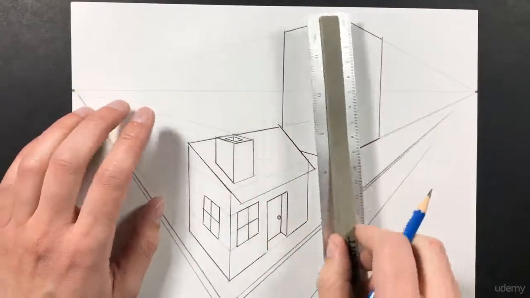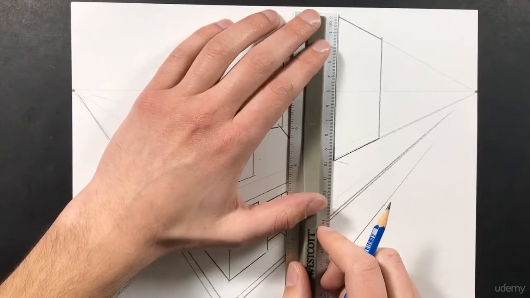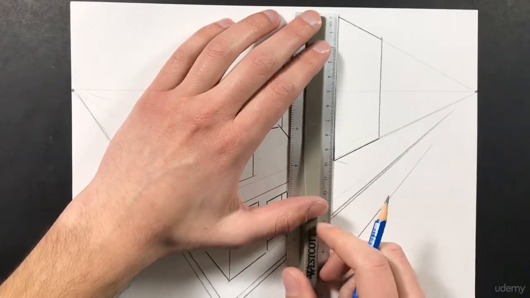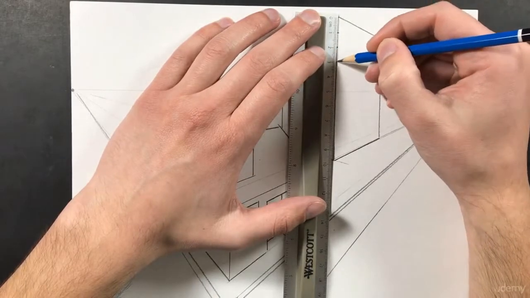So what we want to do is use our ruler, and I'm using centimeters, but whatever you want to use, go ahead and use that unit of measurement. But I'm going to go ahead and add a little mark every 1 centimeter.